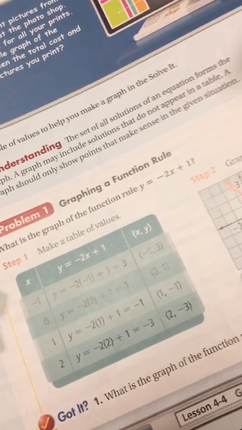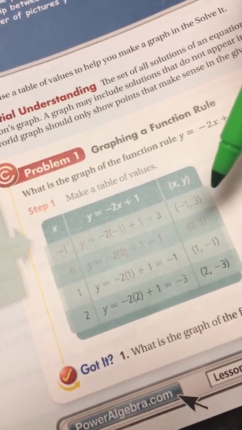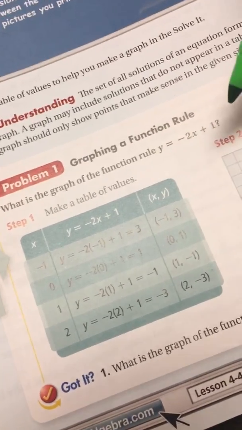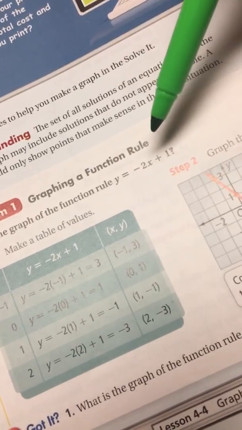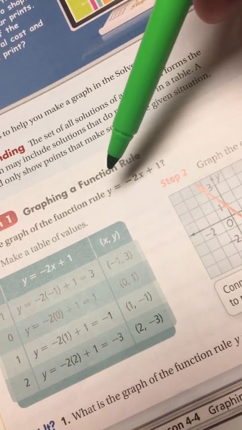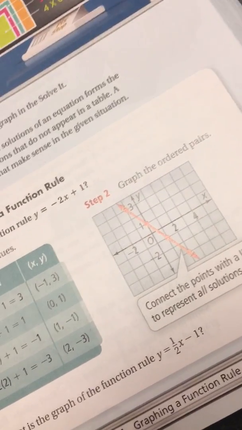All right, guys. So the next section here is 4-4, graphing a function rule. As you can see in your textbook, really all we're going to do is be graphing some different equations. How do we do that? We create a table of values. So we're going to plug a value in for our independent variable, which is x. Just take any number you want, plug it in for x, do the math, get your output y, create a table of values, plot them, and you have it graphed.